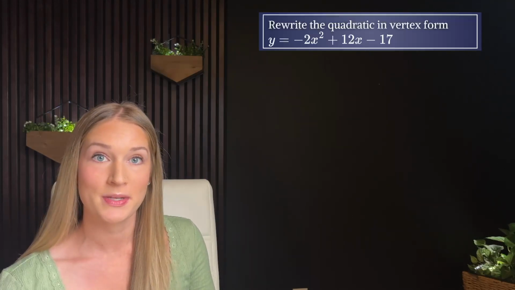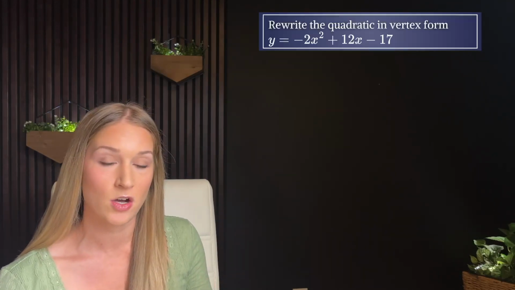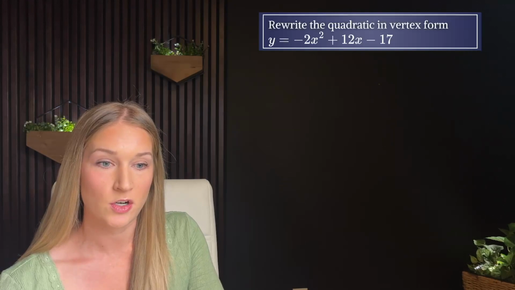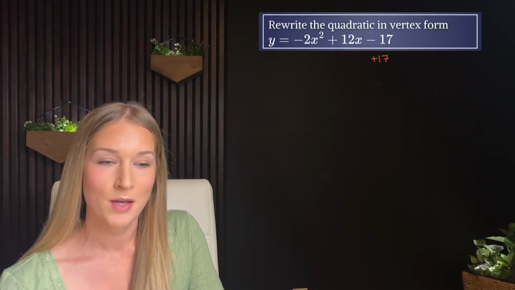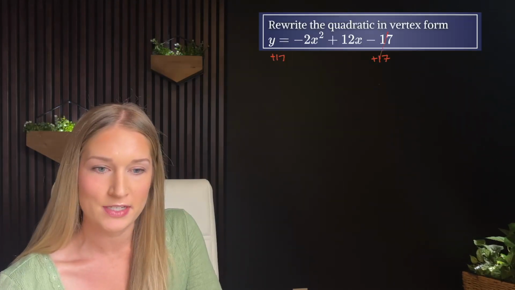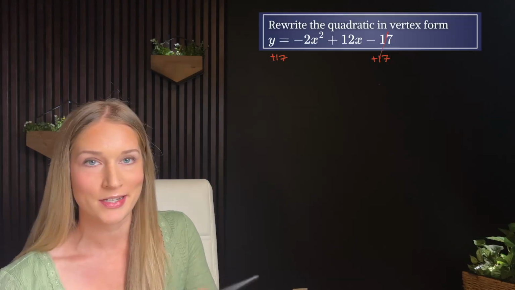First thing I'm going to do is make sure that I have a blank in that constant space. So I'm going to start by adding that 17 over, because remember, we want to put a very specific number there, so we need to kick that 17 out.